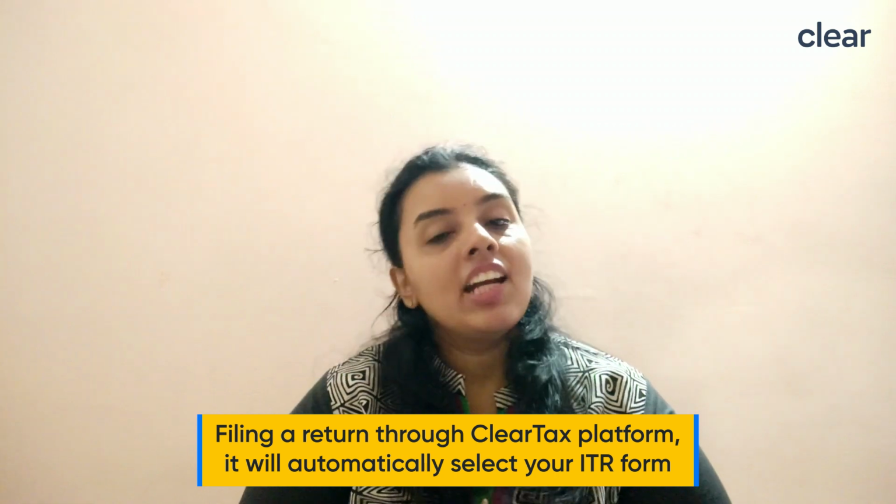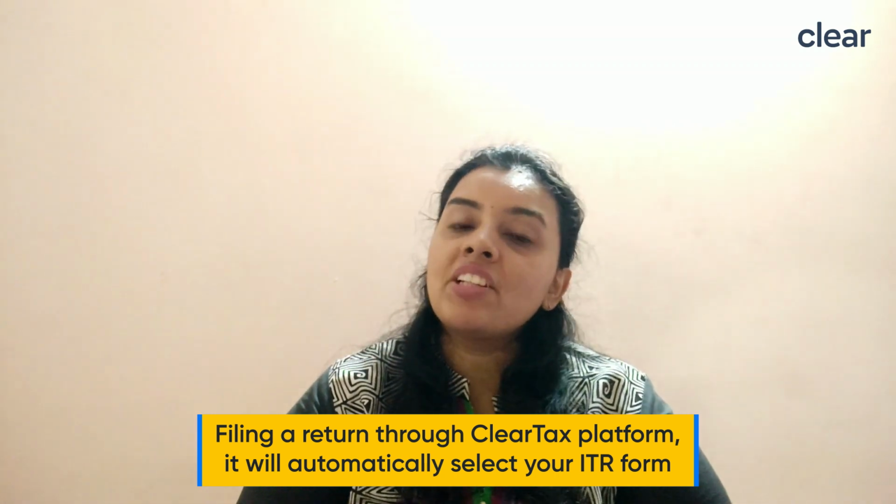The next most important thing is to choose the correct ITR form. The CBDT has notified the new ITR forms for the assessment year 2022-23. It has notified forms Sahaj ITR 1, ITR 2, ITR 3, Sugam ITR 4, ITR 5, ITR 6 and ITR 7. The income tax return forms have been kept unchanged. If you're filing a return on Clear Tax platform, it will automatically select your ITR form after you fill in all the details. However, some important changes made in the ITR forms for the financial year 2021-22 should be noted.